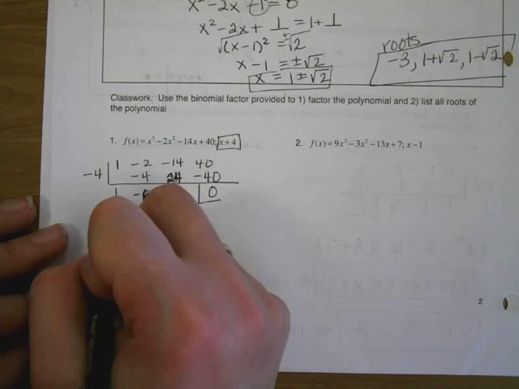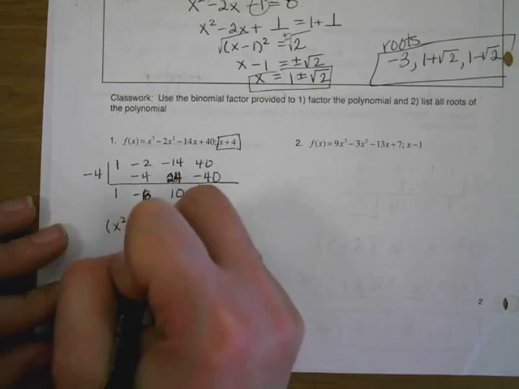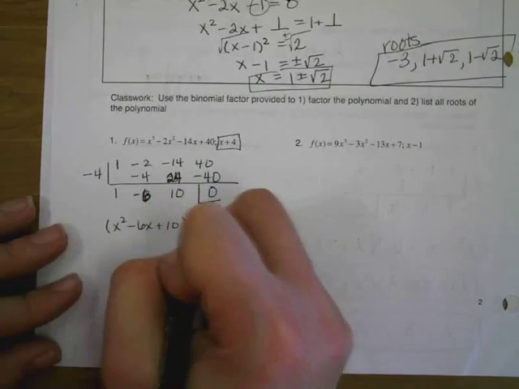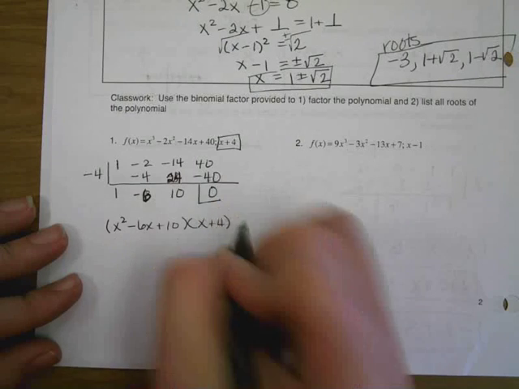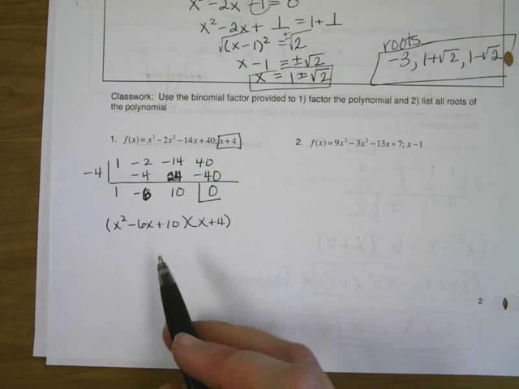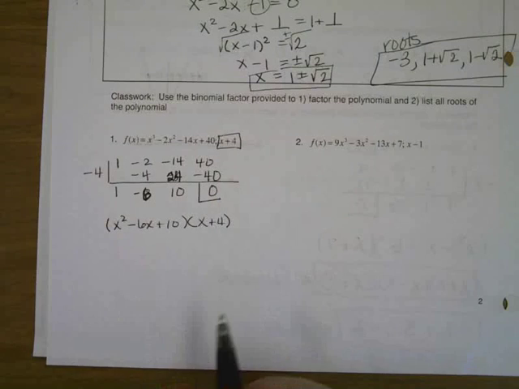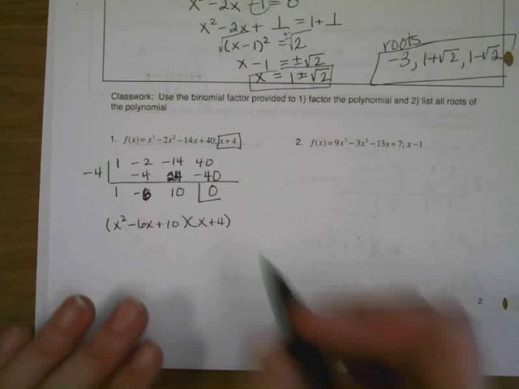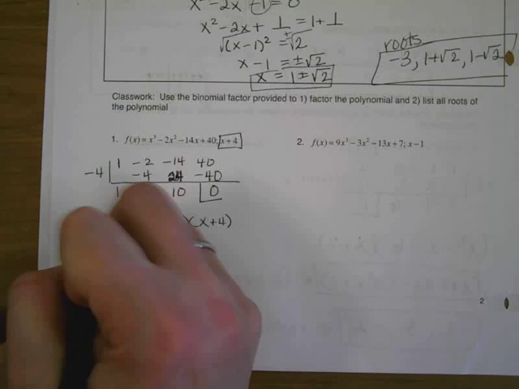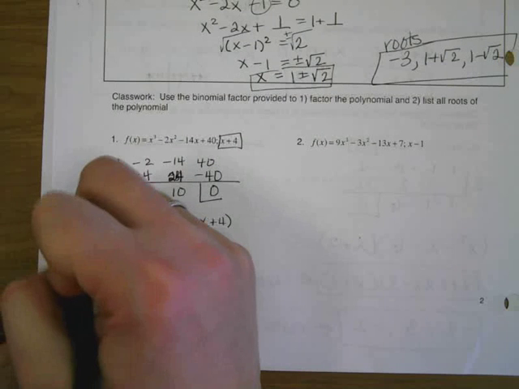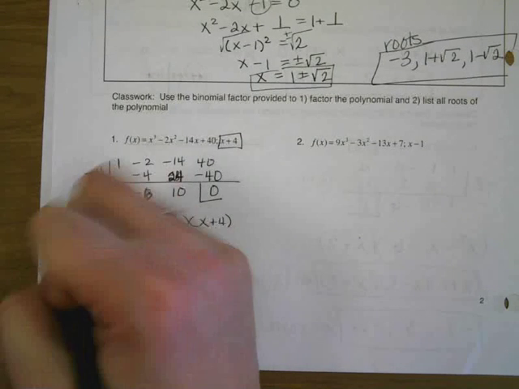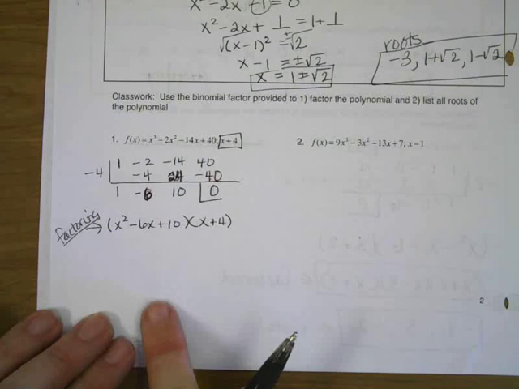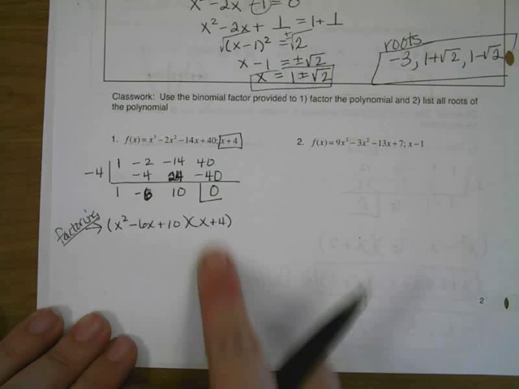Alright, so my factored form is x squared minus 6x plus 10 times x plus 4, because there are no factors of 10 that add to make negative 6. So it's definitely not factorable. So this is all I can do when it comes to factoring it. That's question 1. Then I'm going to have to find all those roots.